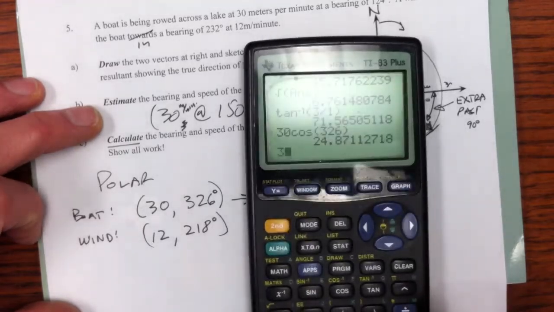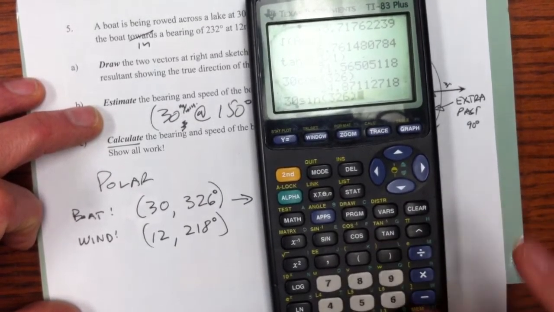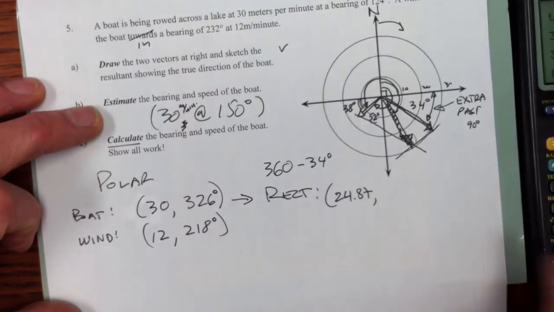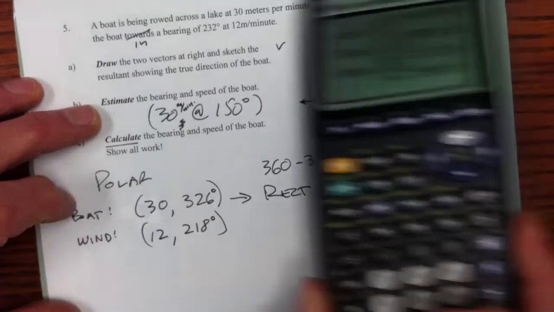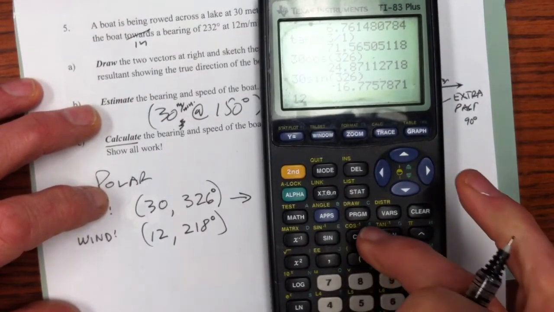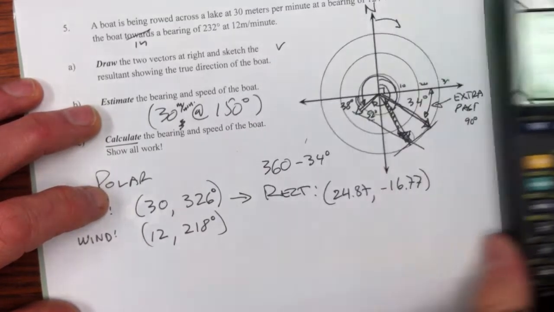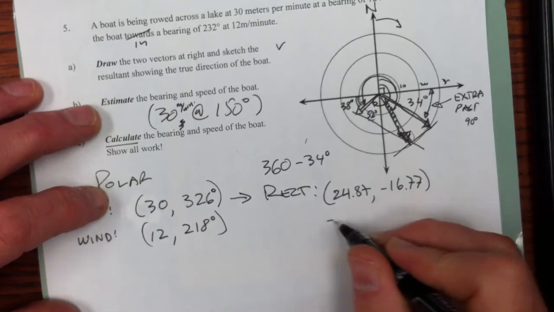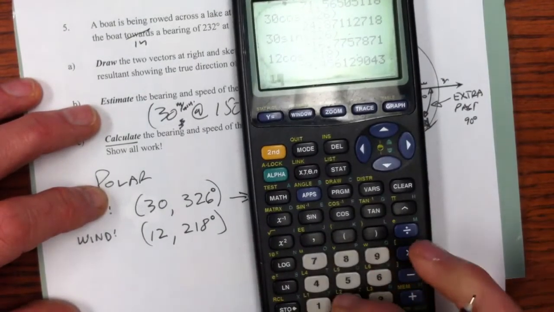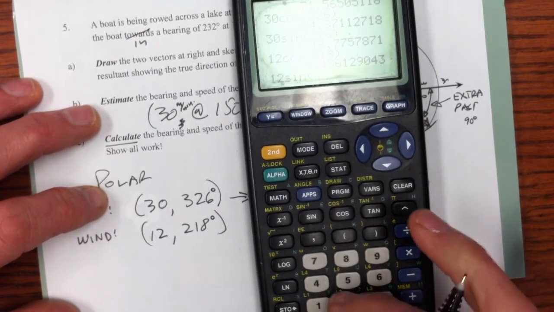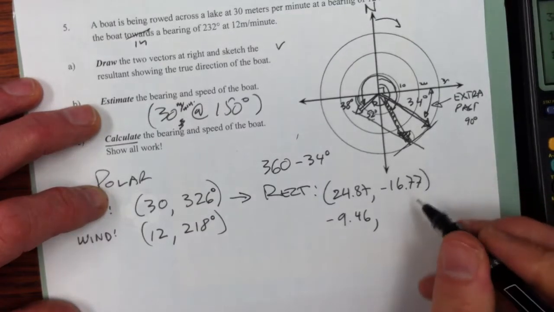So I go 30 and then sine of 326, and that's negative 16.77. I'm going to do the same thing with the wind. I'm going to do 12 and then cosine of 218, and that's negative 9.46, and then I'm going to do 12 sine of 218, and negative 7.39.